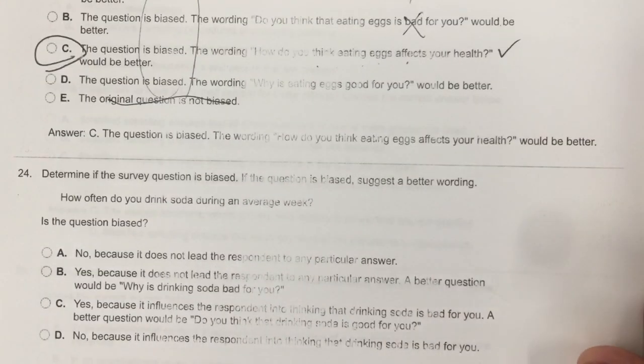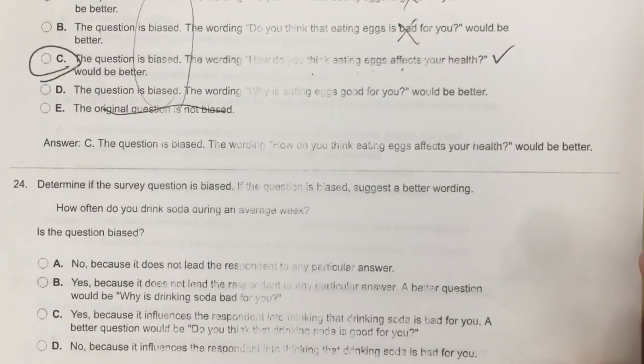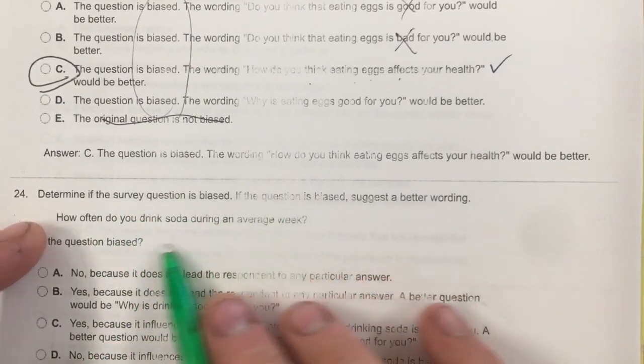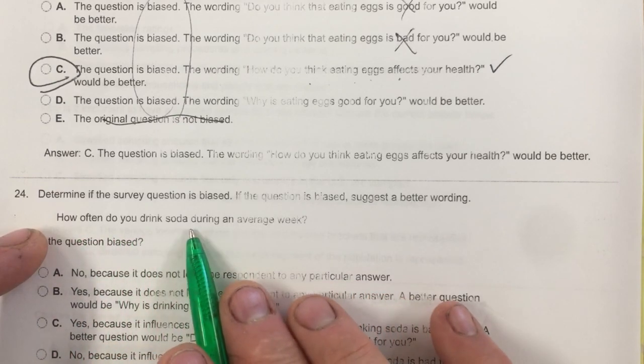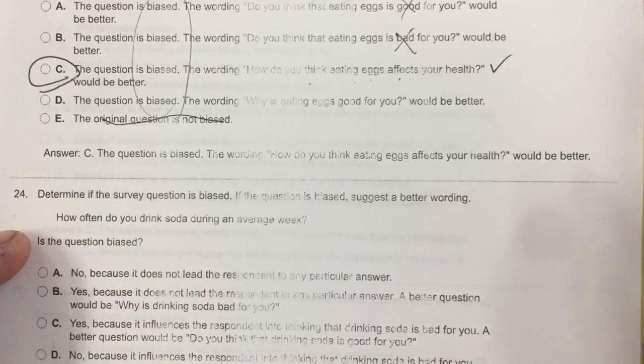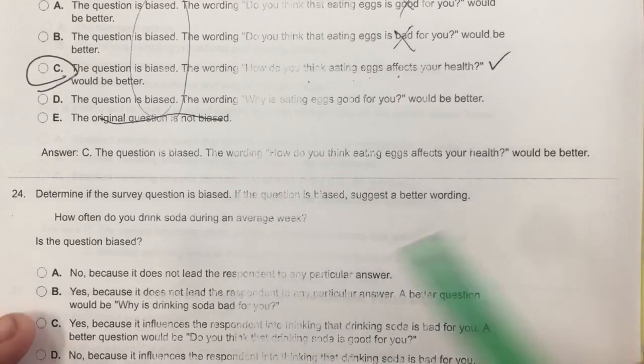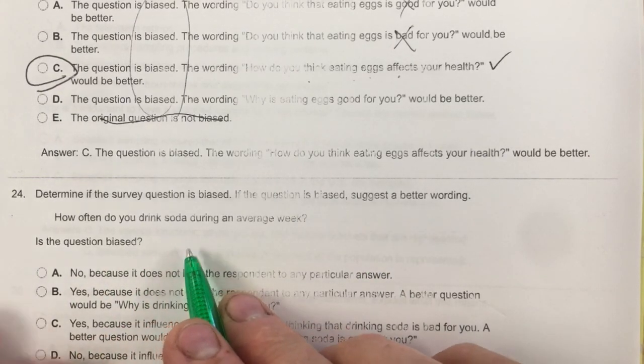Okay. We'll do one more here, 24. Okay. Determine if the survey question is biased. How often do you drink soda during an average week? Is the question biased? I don't think this one is. How often do you drink soda? Do you drink soda more than 3 hours? That would be biased. But this is asking how often do you drink it? So there's no bias here.